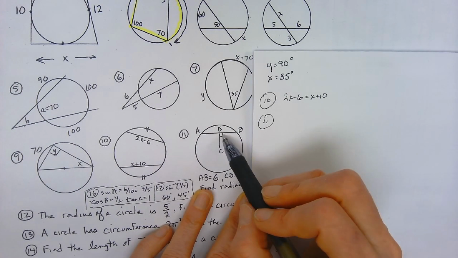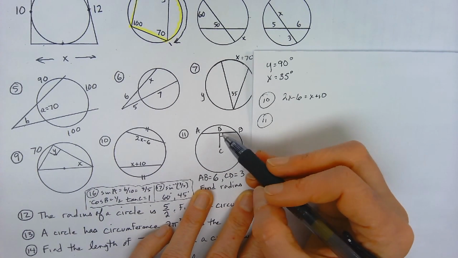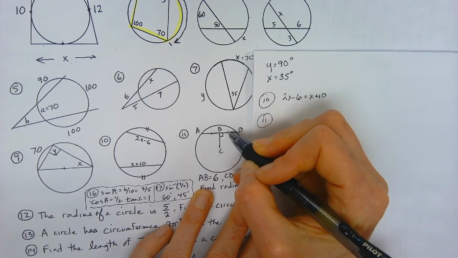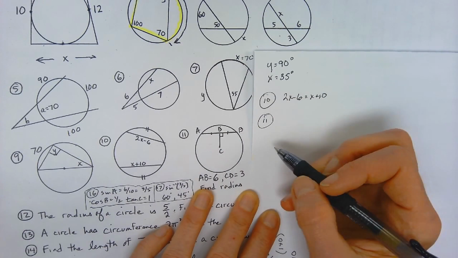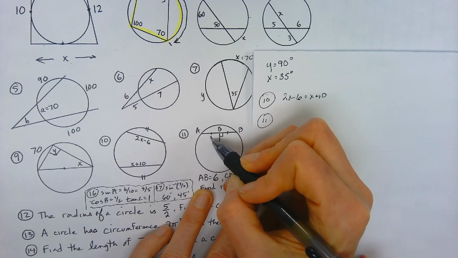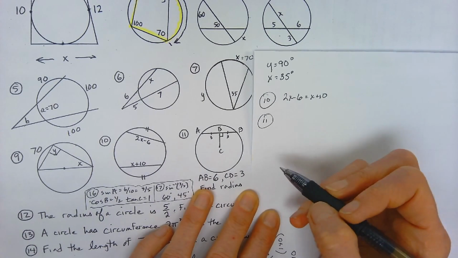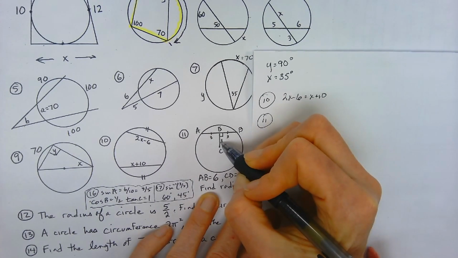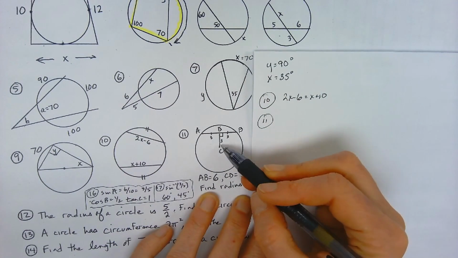So this is 90 degrees, and it bisects this segment. So this is congruent to this. Which means that AD is 3 and DB is 3. CD is also 3. We're told that this segment here is 3.